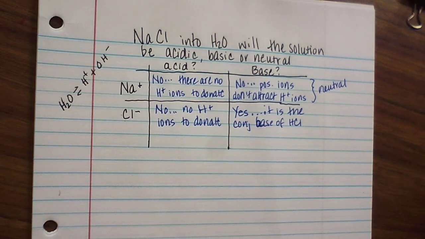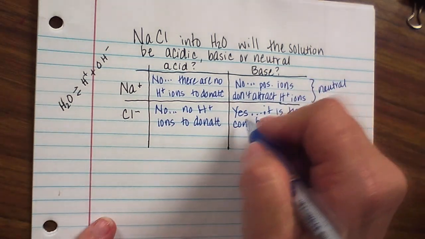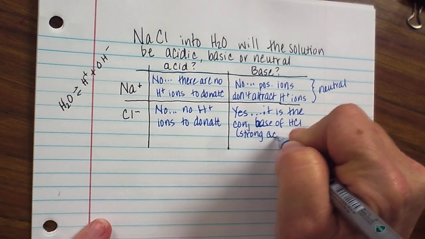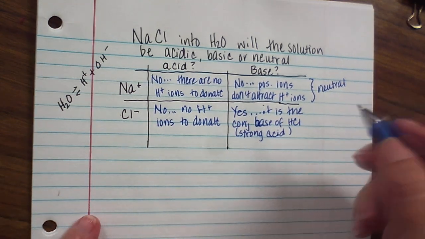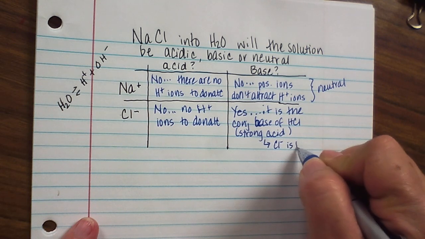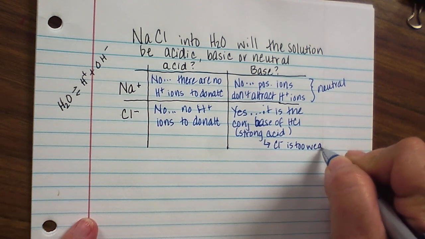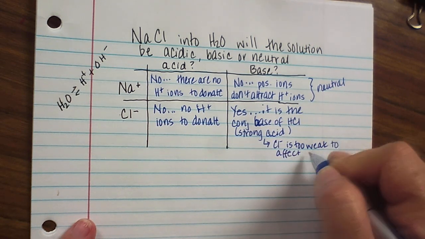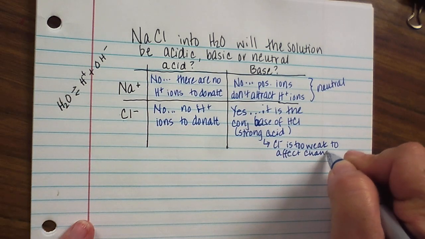Notice what I'm doing when I'm doing this in the free response section. I'm giving them all the information they need to know, which is justify your reasoning behind whether it's an acidic or a neutral or basic solution. Okay, it is the conjugate base of the HCl, which is a strong acid. So therefore, Cl- is too weak to change pH, right? It's too weak.